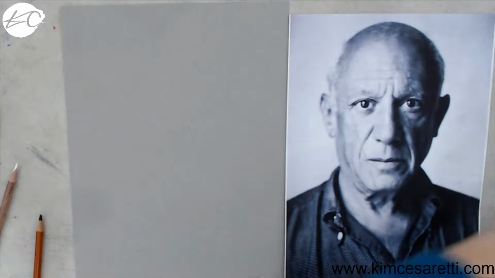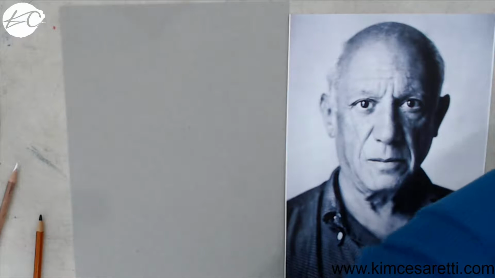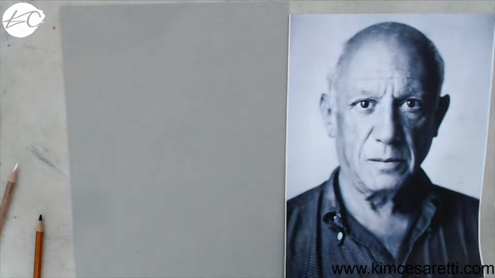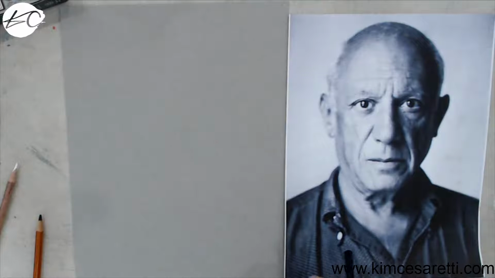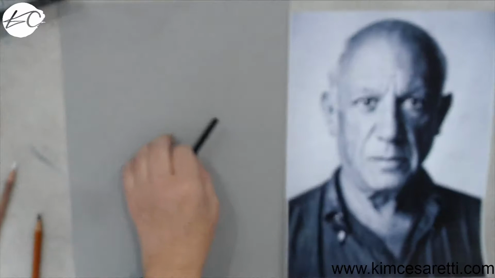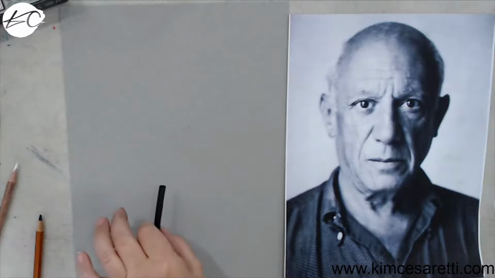But the thing about vine charcoal, or willow charcoal, is that it will easily wipe off, which is great to start out with because you can wipe off your mistakes really easy.